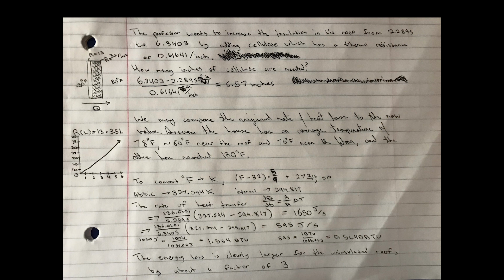So we use the rate of heat transfer equation, dQ/dt equals A over R times delta T, and Q is going to be in units of energy, t is time, so dQ/dt is quite literally energy over time, is equal to the area over the resistance, or R value, times delta T. So most of these things are pretty self-explanatory.